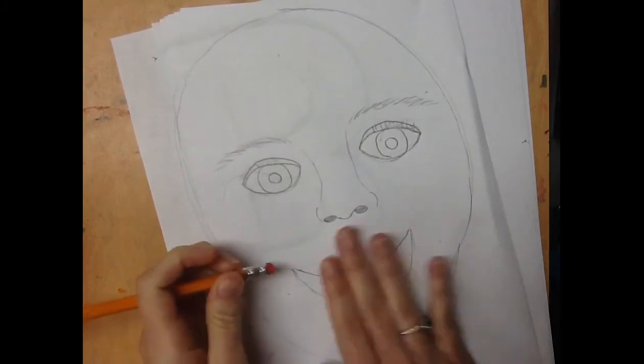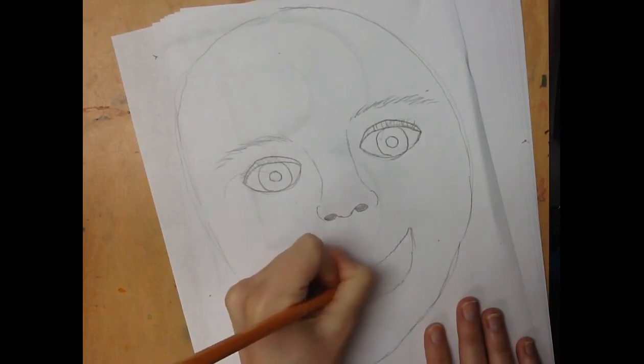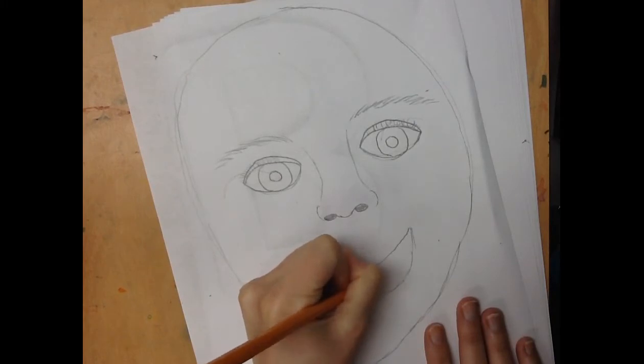Next, looking at your teeth. Some of you might have lost some teeth recently, so draw your teeth in there. If you're missing a tooth, just don't include that one.